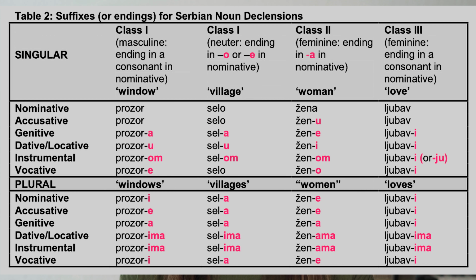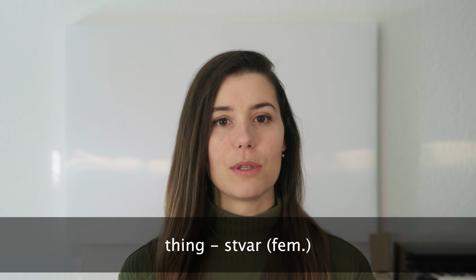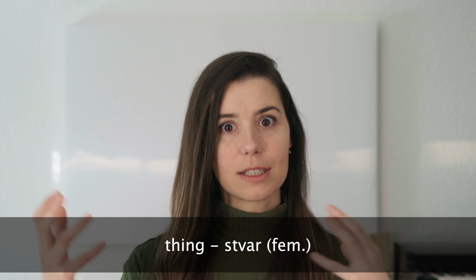The last class and the third class is a class with nouns that are feminine but end in a consonant. Usually these nouns are used for certain notions and abstract notions. So usually they're not tangible things. One example is the word a thing in Serbian, so stvar. So usually we use it in the abstract sense, a thing we talked about, for example. And let's see what the endings are. So this class is supposed to be the easiest one for you to learn because there's not as many endings. They're pretty straightforward. Of course, there is one exception that I will mention, but let's see how stvar or thing can be changed.